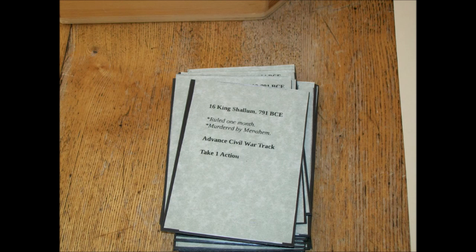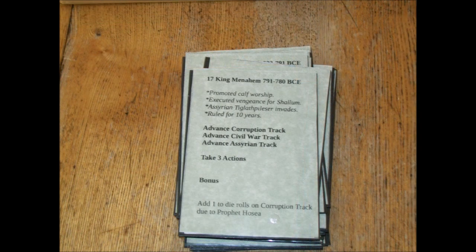He was murdered by Menahem, and this fellow causes the Civil War track to advance. I only get 1 action. The guy only ruled 1 month. I'm going to try to push the Civil War track back, and that's successful. So thankfully. Then I have King Menahem. He ruled for 10 years.